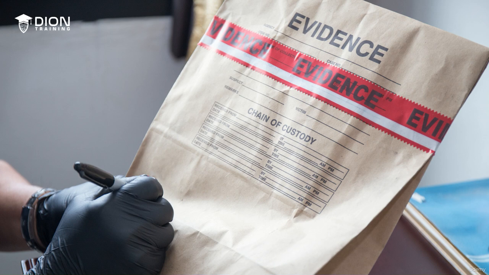This meticulous record-keeping ensures that the evidence remains untainted and can withstand scrutiny during legal proceedings that will ultimately contribute to a credible and robust case against the threat actor being charged with some type of cybercrime.